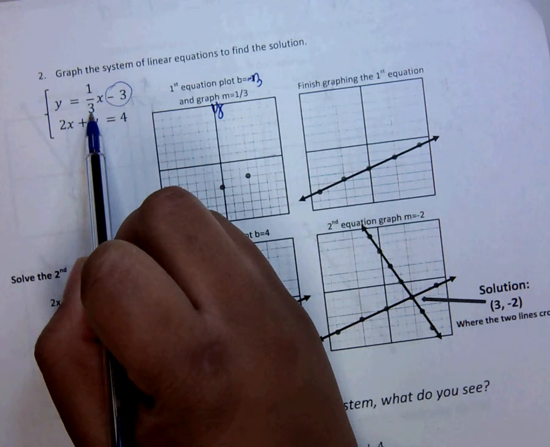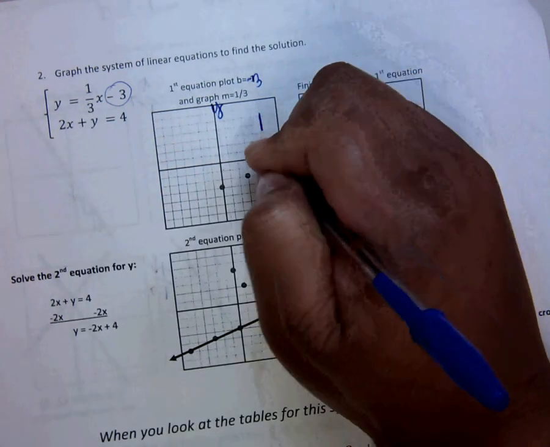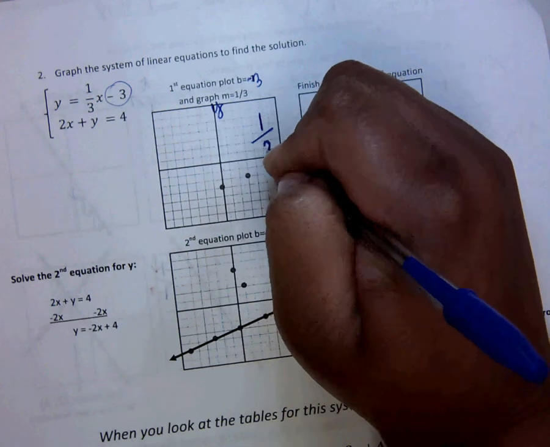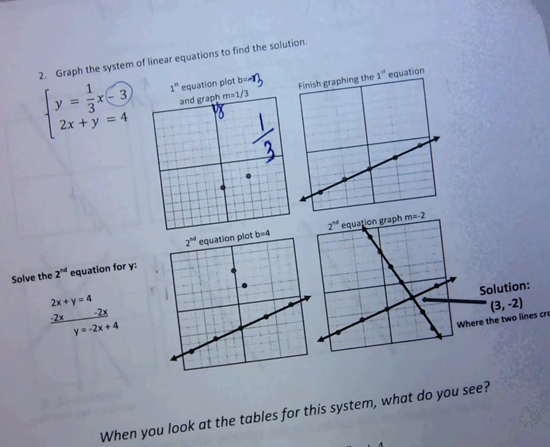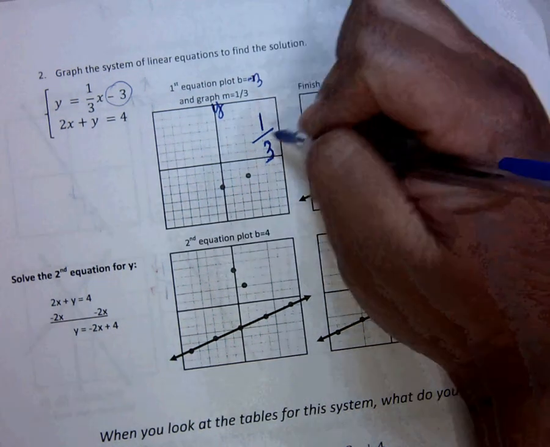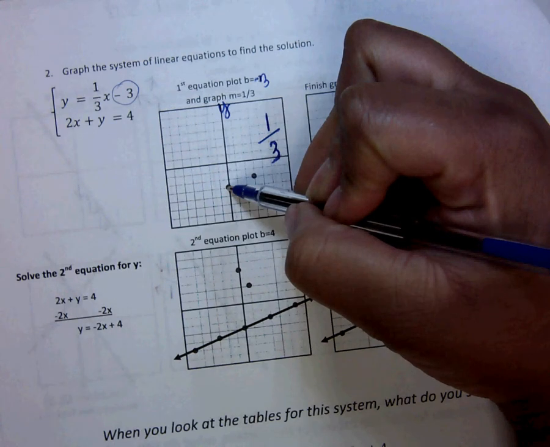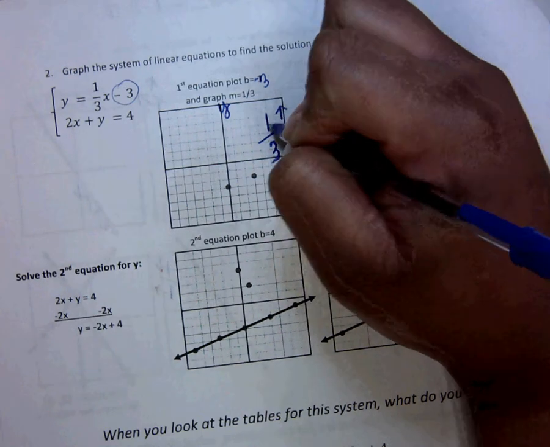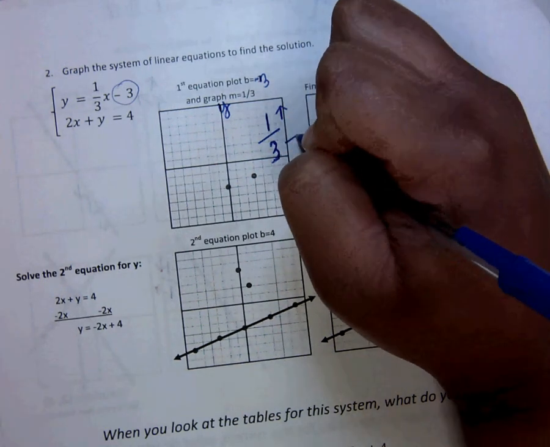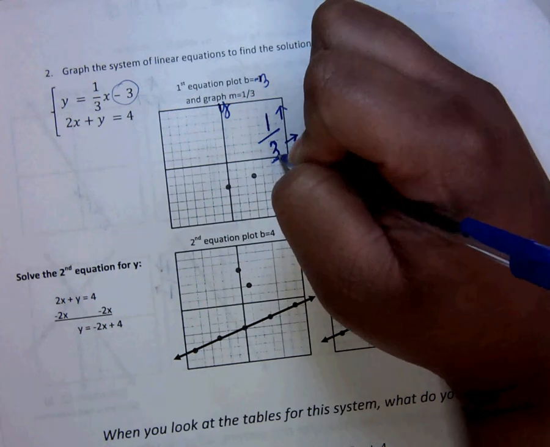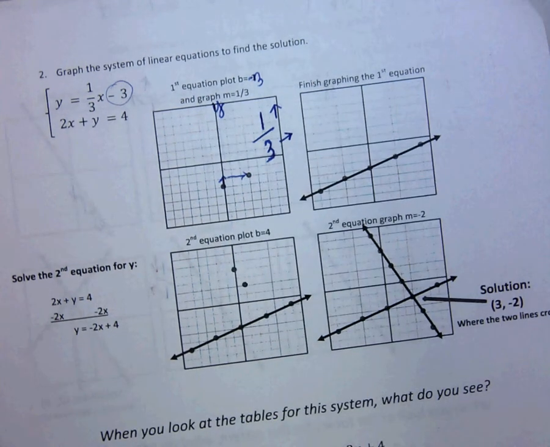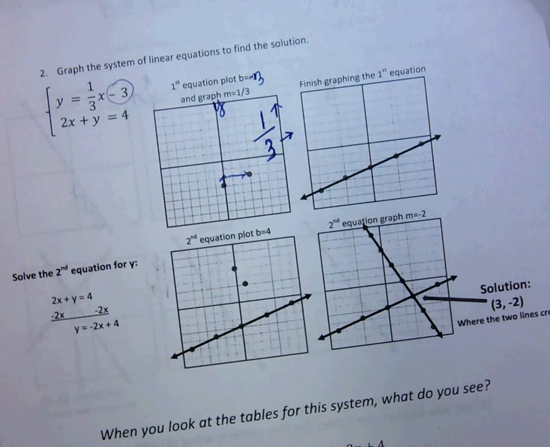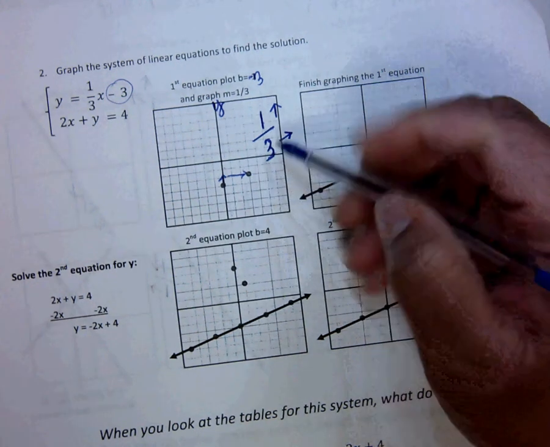How do you graph that? Well, if 1 is at the top, 3 is at the bottom. I know some of you may say, do I put that one over 1? No, it's already in fraction form. So start with -3, the y-intercept, and we go up because 1 is positive. We go right because 3 is positive. So up 1, right 3. And we continue that pattern. Up 1, right 3.